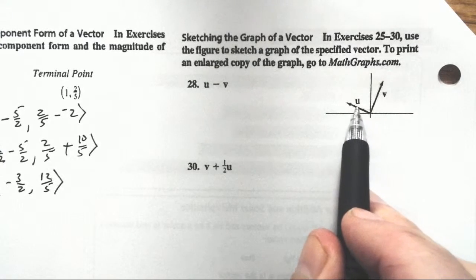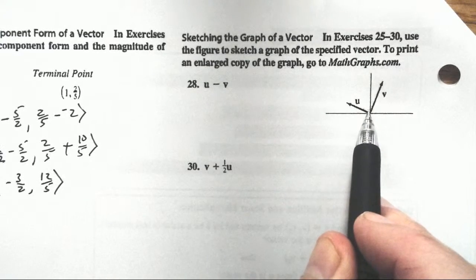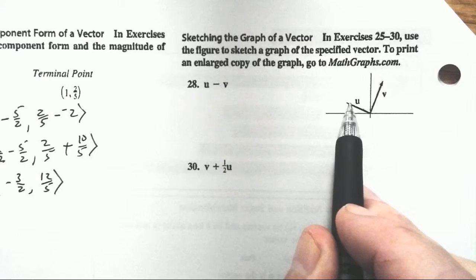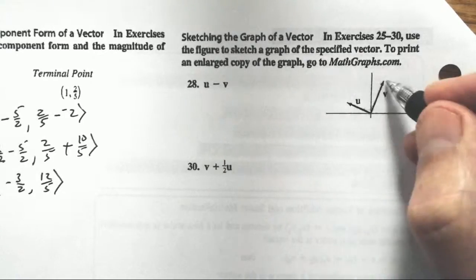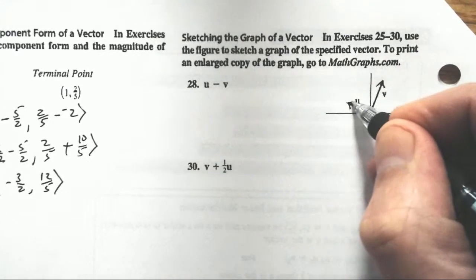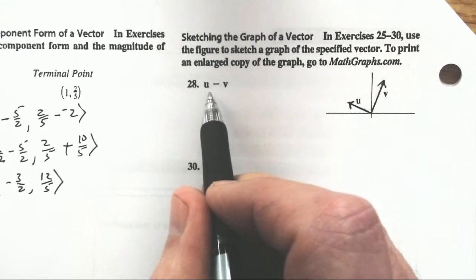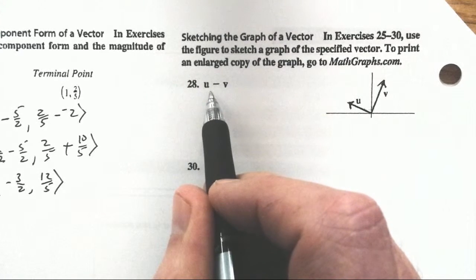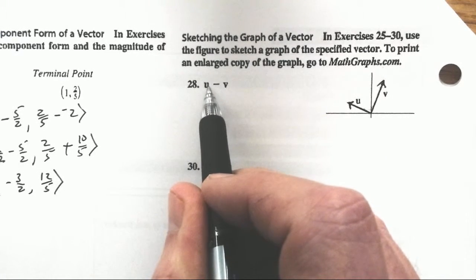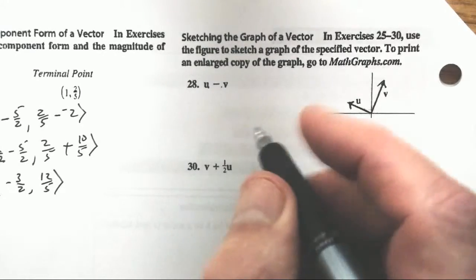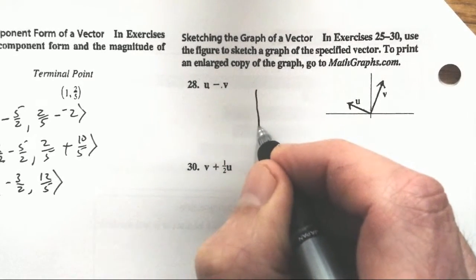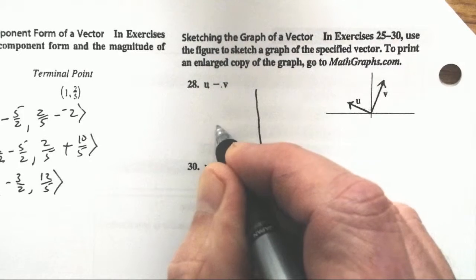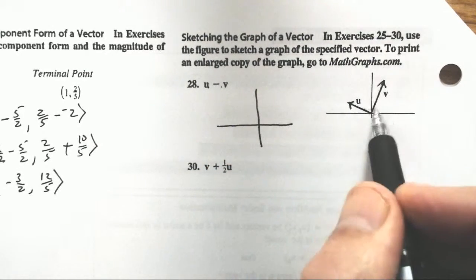U is a vector going in this direction from right to left and up. V goes in this direction. Accentuate those a little bit. And we want to find the result of taking vector u first and then subtracting vector v from it. And it's probably about exactly what you might expect is going on here.